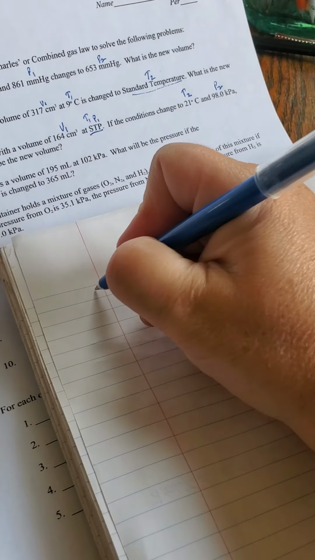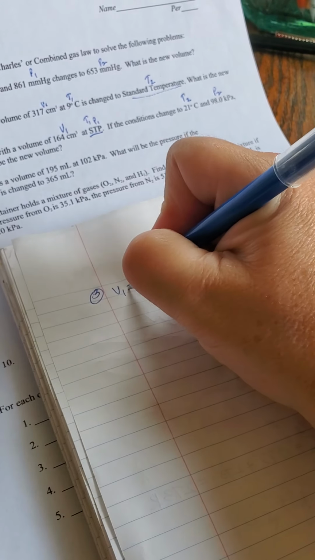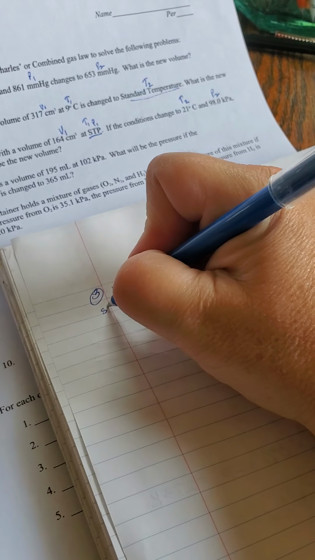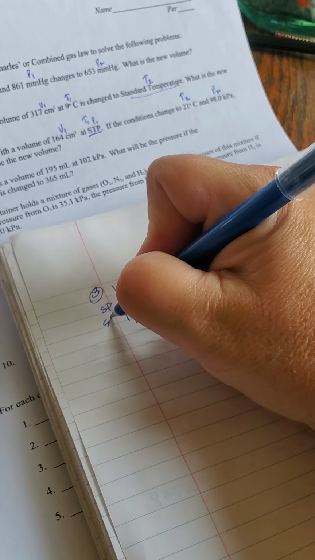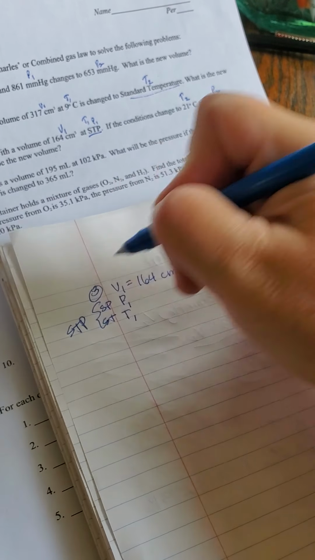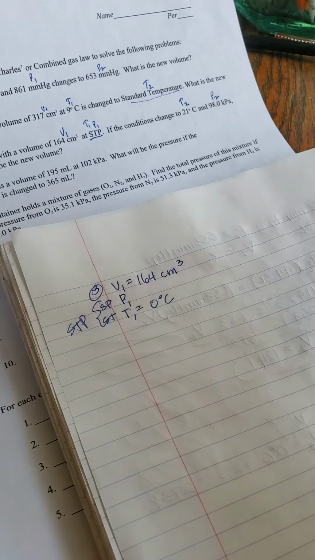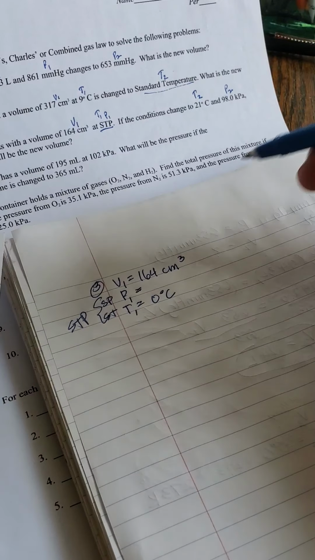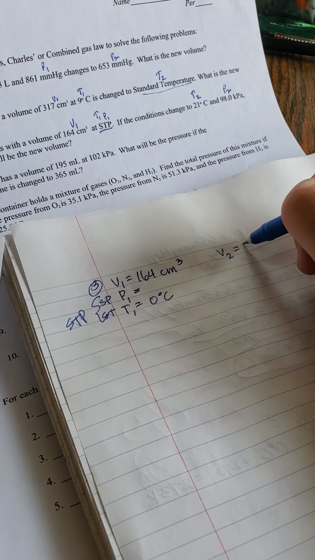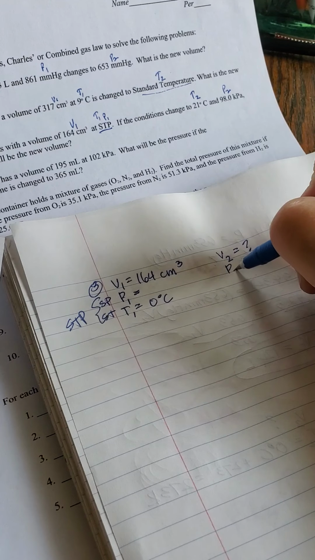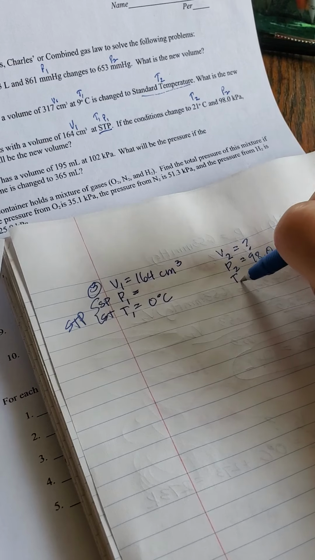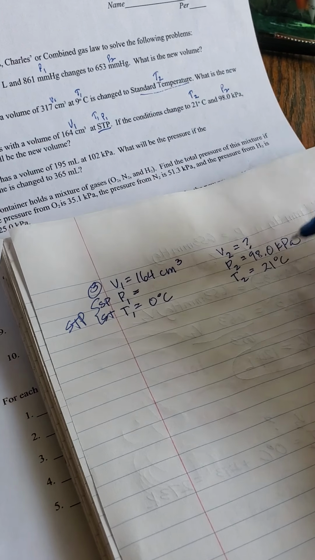So when I write down my choices for number 3, I'm going to have V1 equals 164 cubic centimeters. P1 is standard pressure. T1 is standard temperature, so this is my STP. I know standard temperature is 0 degrees Celsius, but I'm going to wait on this P2 because I want to match it with whatever my other P2 is. So V2 is what I'm looking for. P2 is the 98. T2 is 21 degrees Celsius.